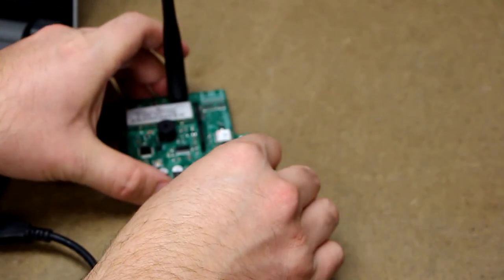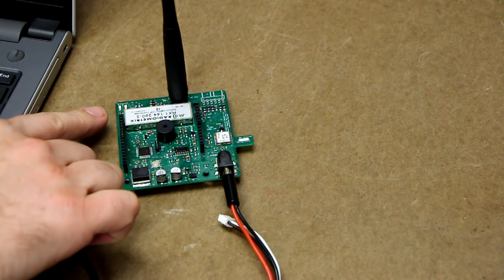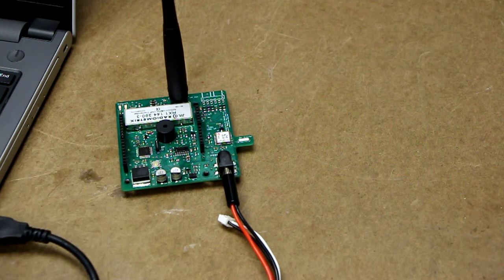And if we plug it in, we'll see we get a long, short, long on the status, and you can see the red push-to-talk light is coming on periodically. That indicates that the firmware is loaded, and the push-to-talk indicates that it is actually transmitting data.